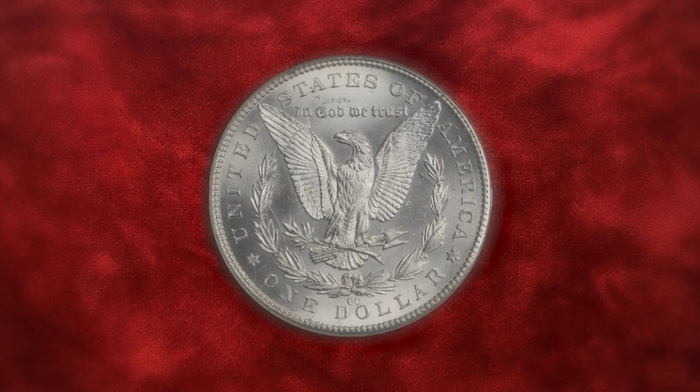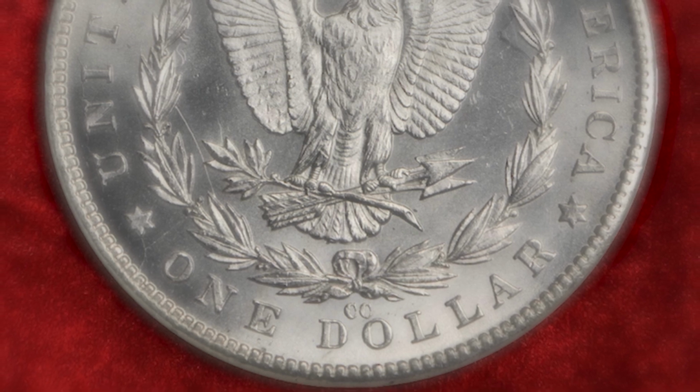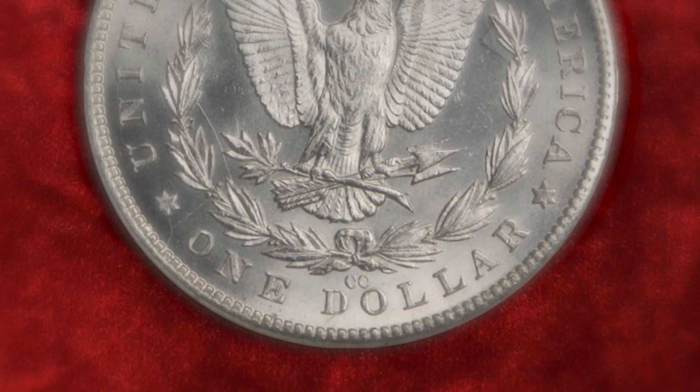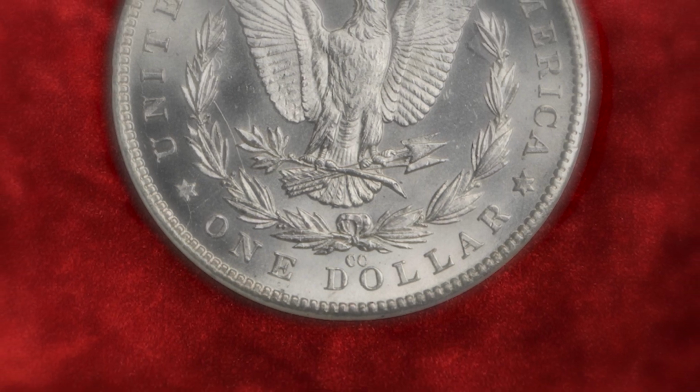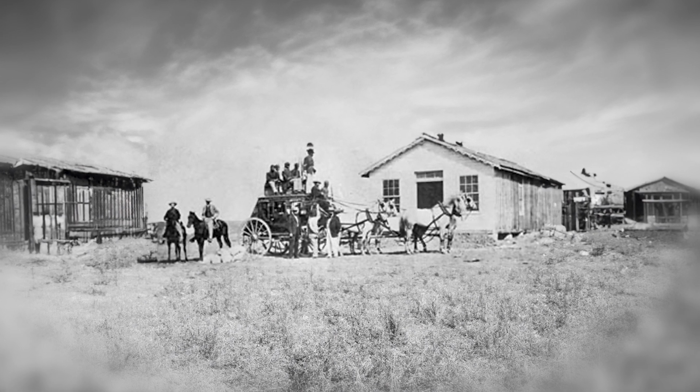Flip the coin to the reverse and we will find an eagle with outstretched wings, clutching both an olive branch and arrows in its talons, representing the dual nature of peace and military readiness in a country on the rise. Beyond the artistry, the Morgan Dollar tells the story of the Western frontier. If you're a fan of the Western frontier, you already know quite a bit about Morgan Dollars.